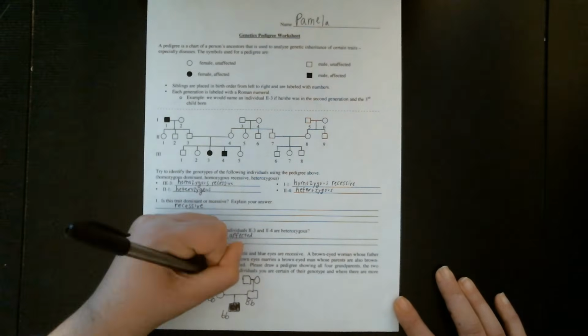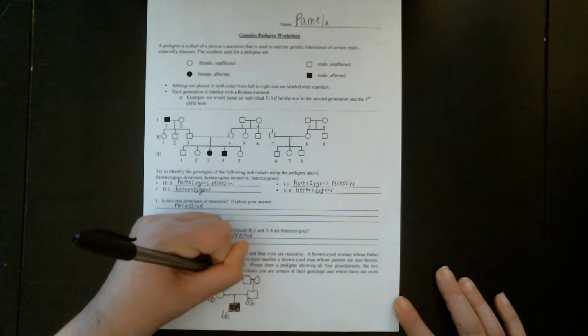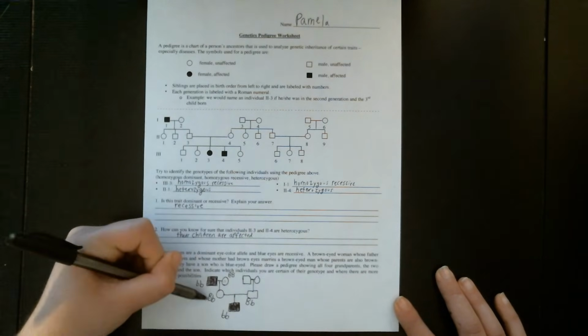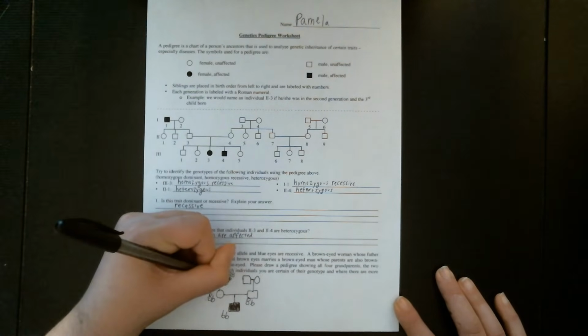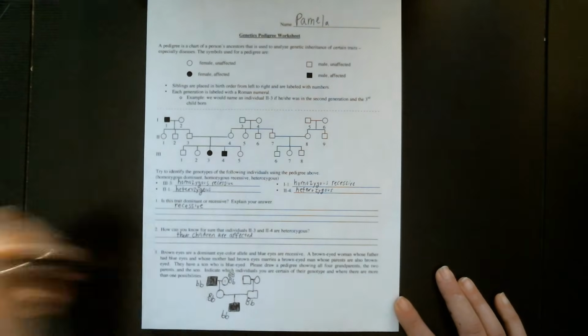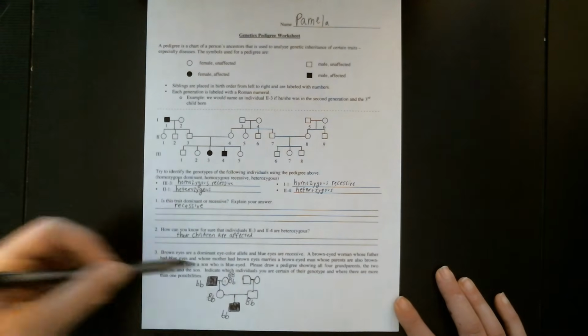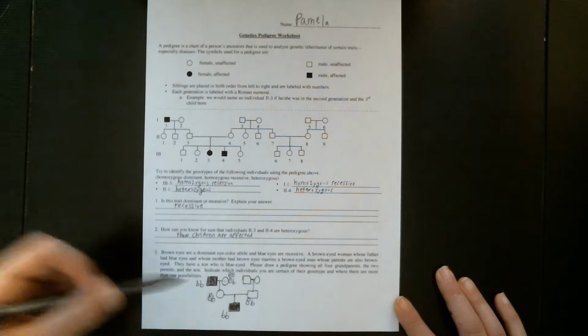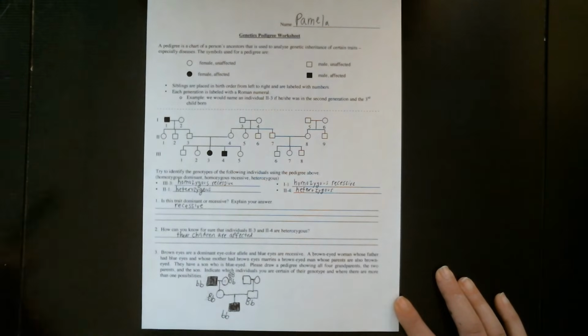But mom could be big B, big B, and have given a big B, or she could have been big B, little b, and have given a big B. We don't know. We'd have to see other siblings of this mom in order to maybe find that out.